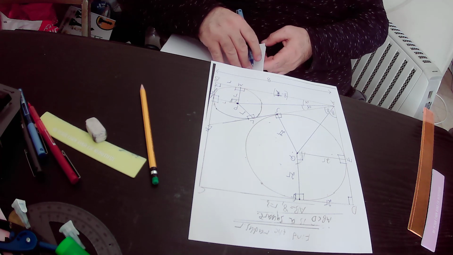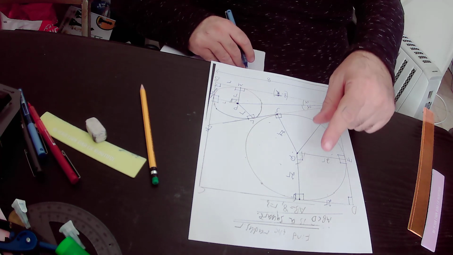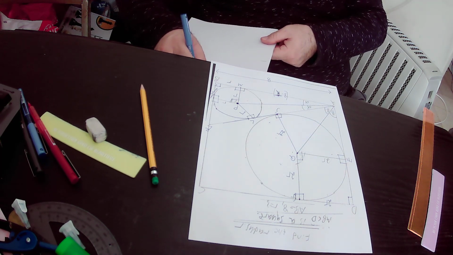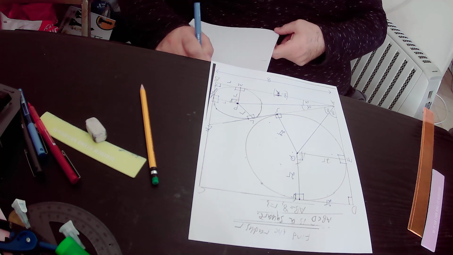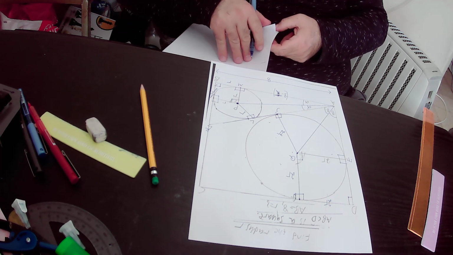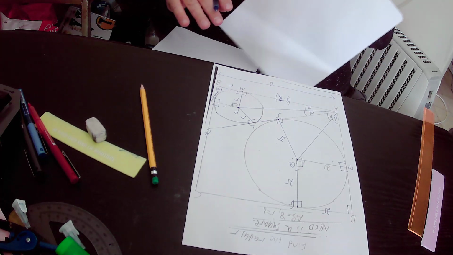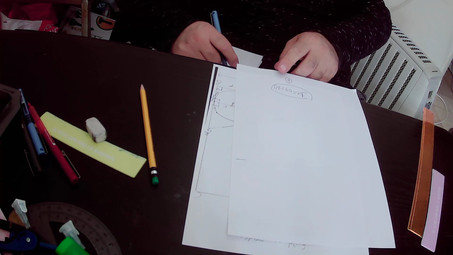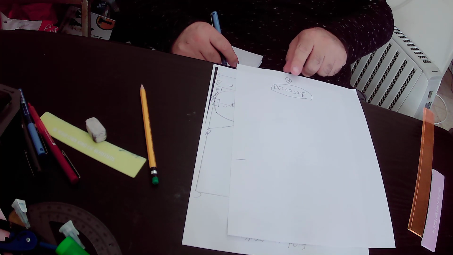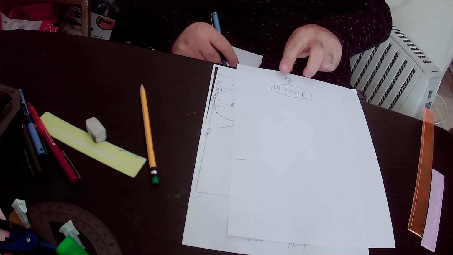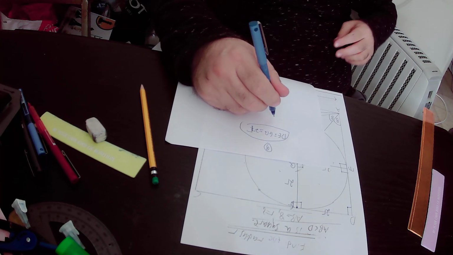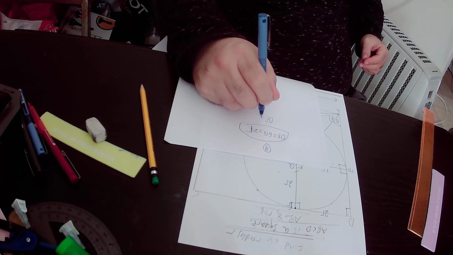But we know that GQ equals 2R, it is the radius of the big circle. So from this equality we will conclude that DE also equals 2R.